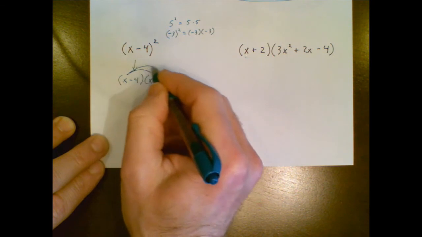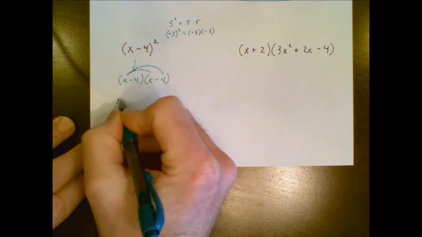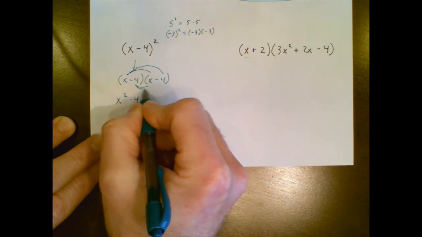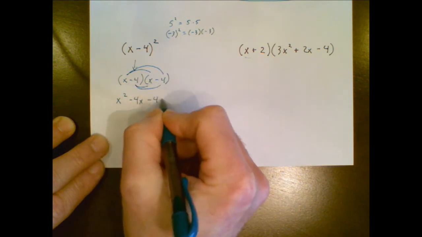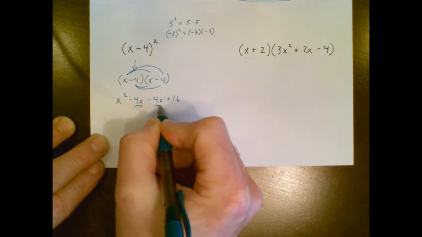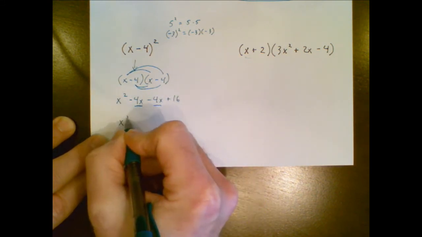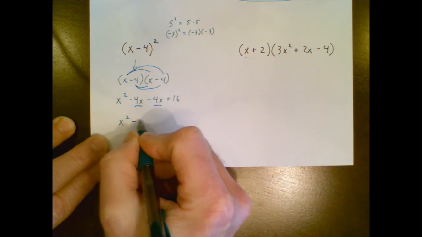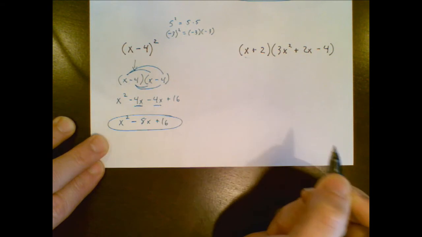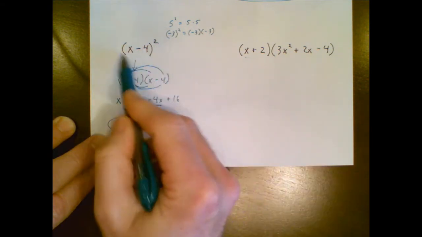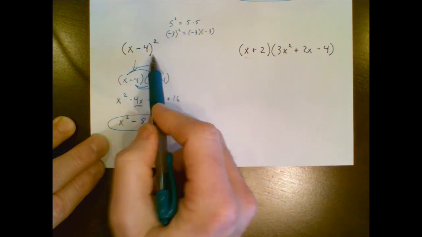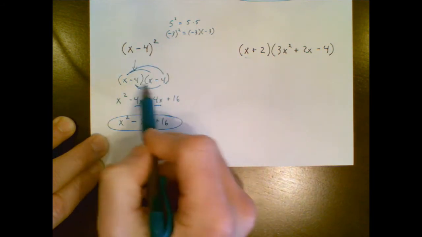This x gets distributed to both terms, x squared minus 4x. Then this minus 4 gets distributed to both terms, minus 4x plus 16. Very frequently there's going to be like terms on the inner two terms, so I get x squared minus 8x plus 16, and I have my answer. So when you see something squared, don't distribute the exponent. Your dog will never look at you again. Instead, just rewrite it.